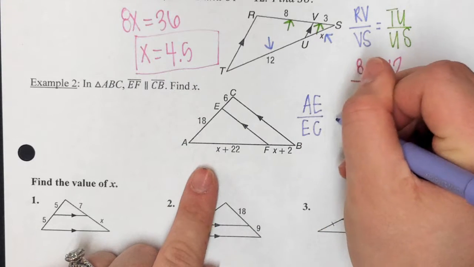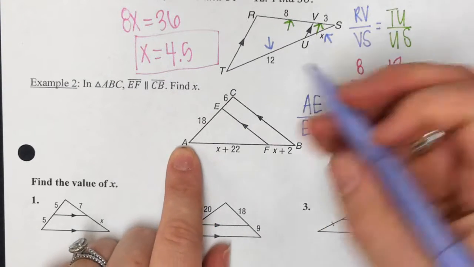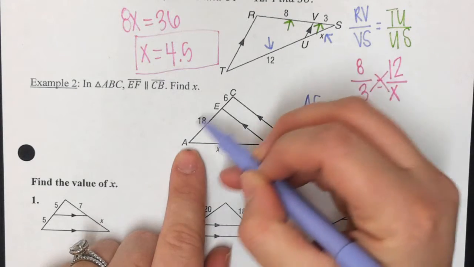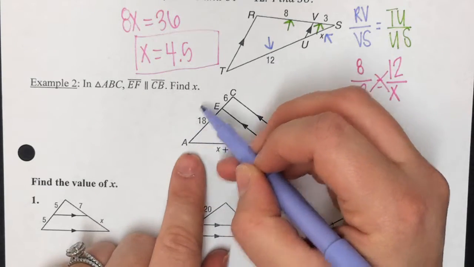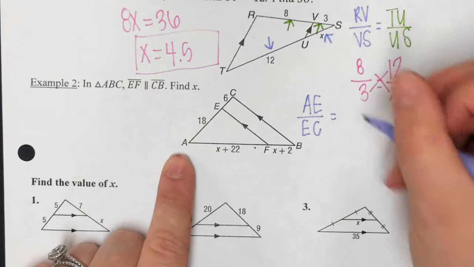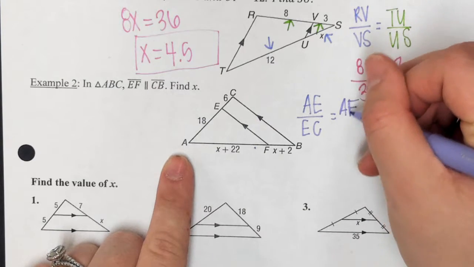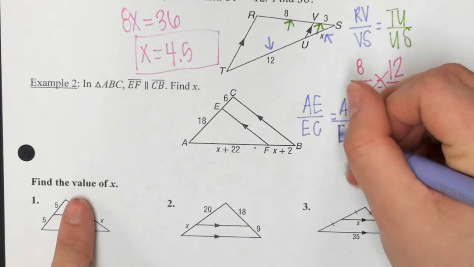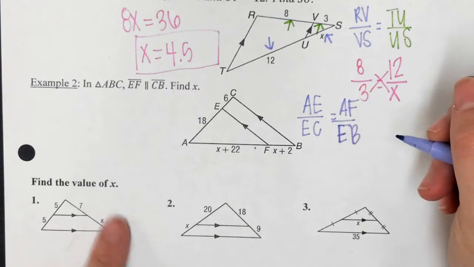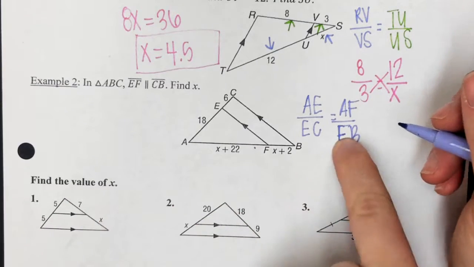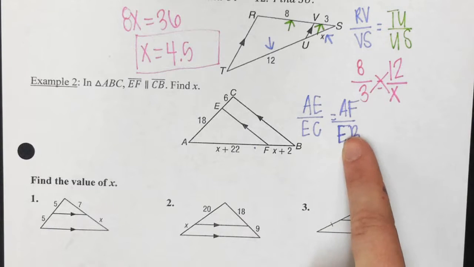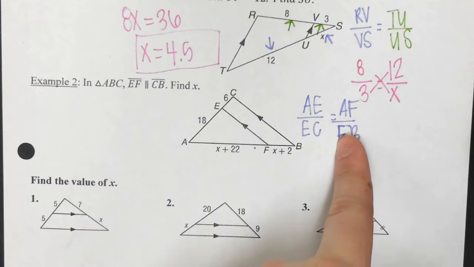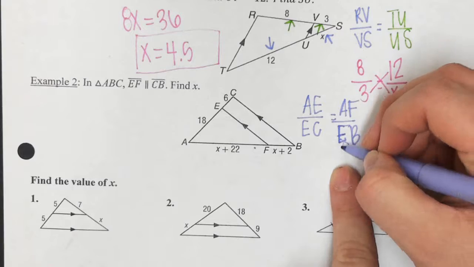EC is equal to. If I use AE first, now I need to use that same part on the other side, which is AF over FB. Oh, sorry, I didn't mean to write that as an E. That's an F. I messed up.